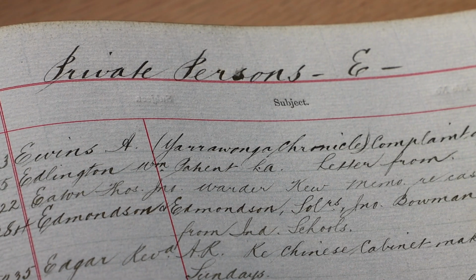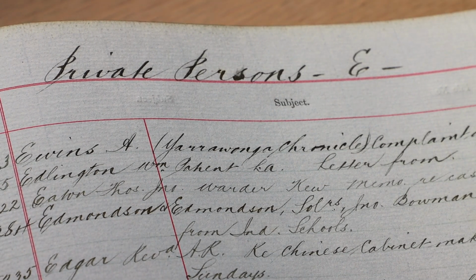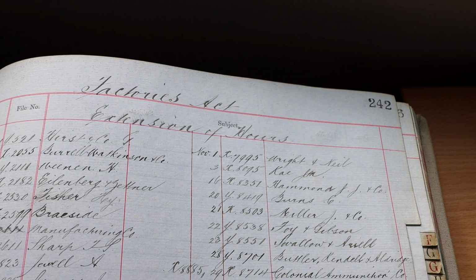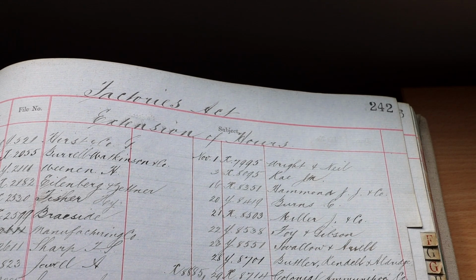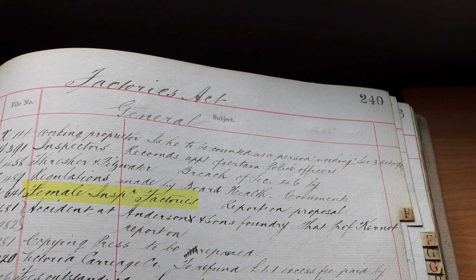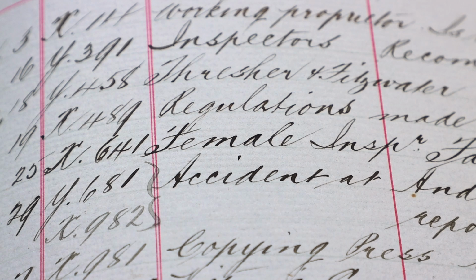We're looking for a letter about the appointment of Victoria's first female inspector of factories. Under F, there are several pages for Factories Act correspondence. We should make note of any entries which sound promising. Here is a letter about a female inspector, so we'll note down the file number, X641.